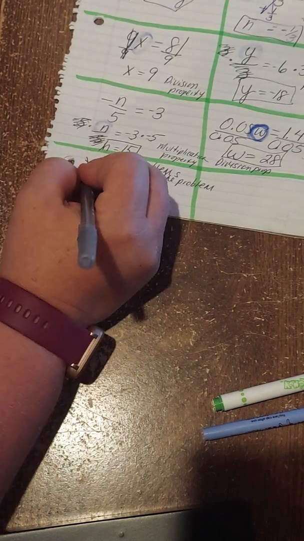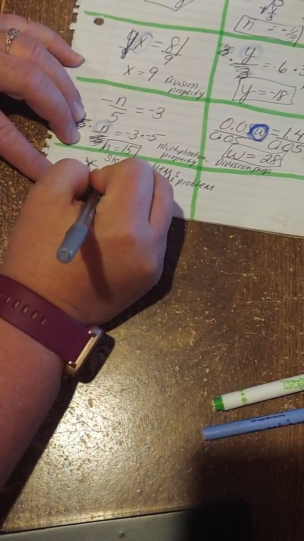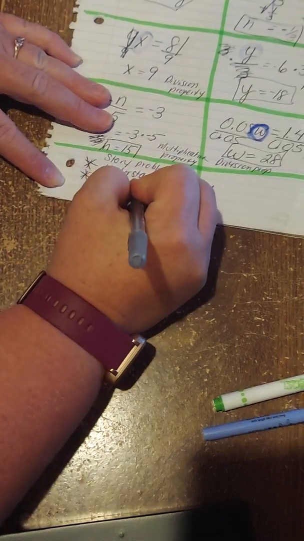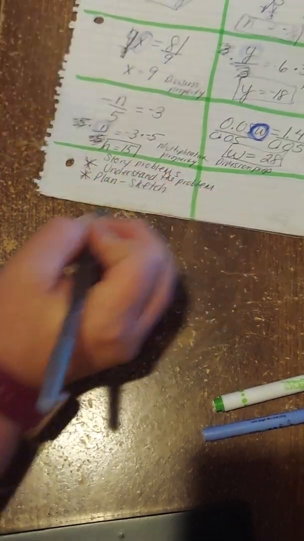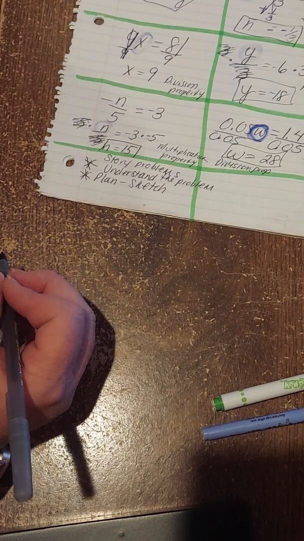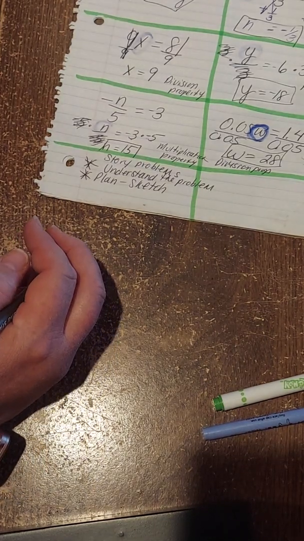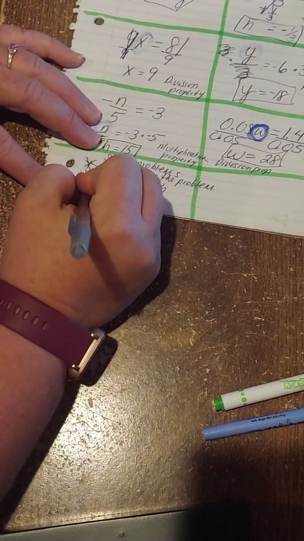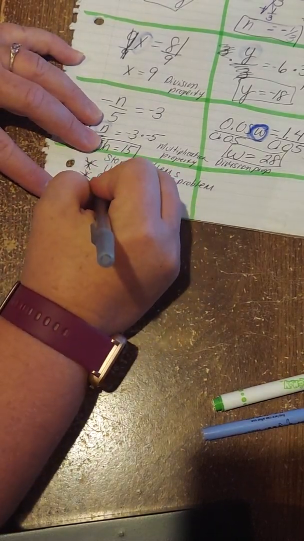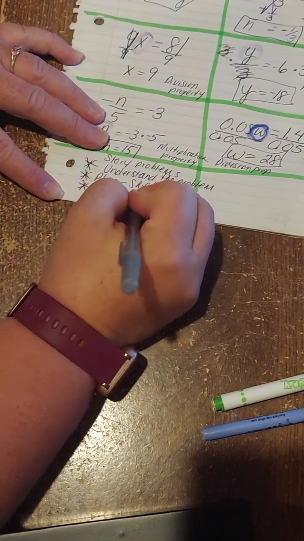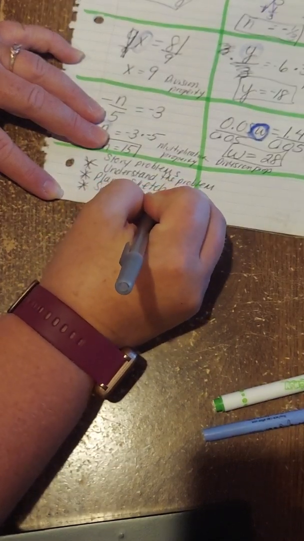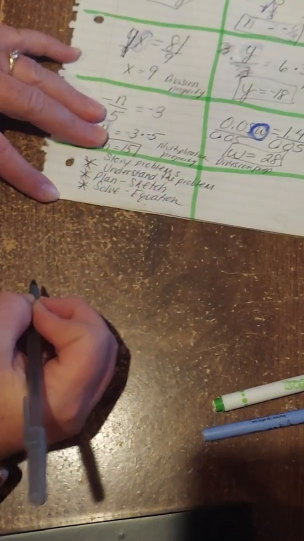In this case, making a plan. At this point, maybe making a sketch of something, drawing. If it's a perimeter problem, why not draw a picture of it? The next piece would be, of course, to solve it and probably come up with an equation to solve it.